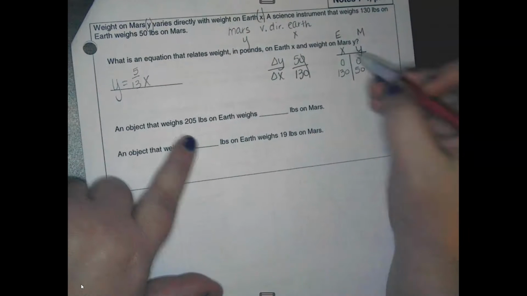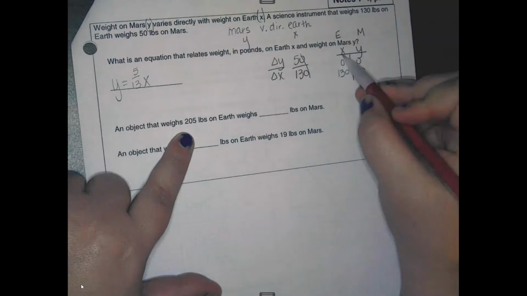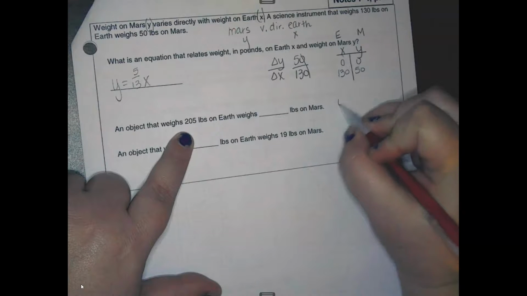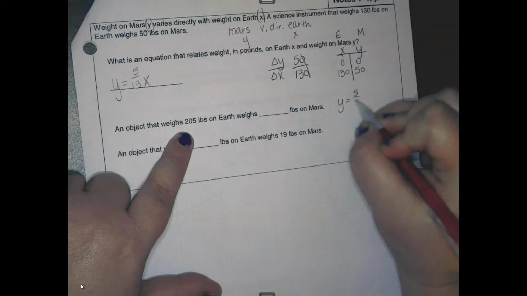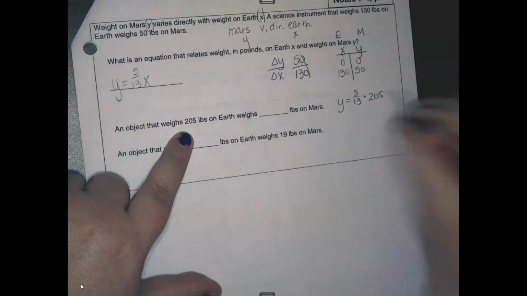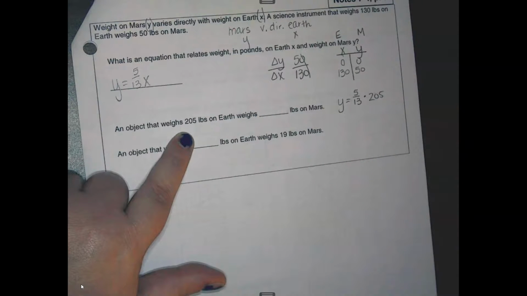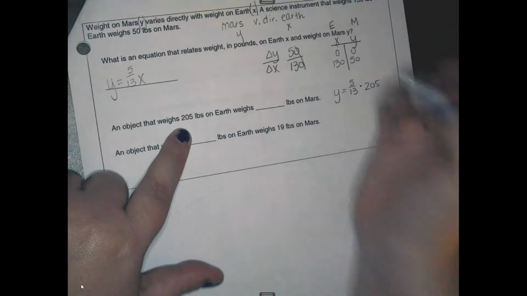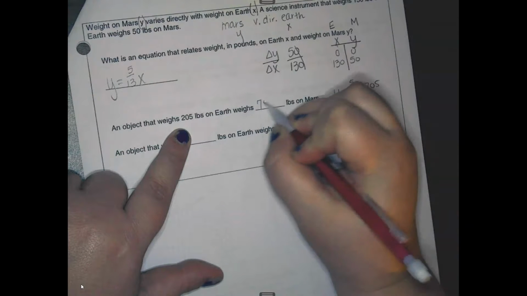So object on Earth, so we're looking at Earth, so we're going to plug that in for x. Weighs 205, so I'm going to do 205 times 5/13. Ooh, I'm going to just go to one decimal. And weighs 78.8 pounds on Mars.